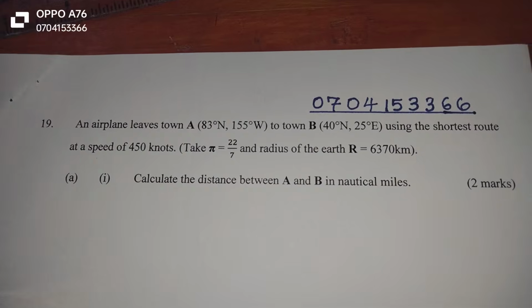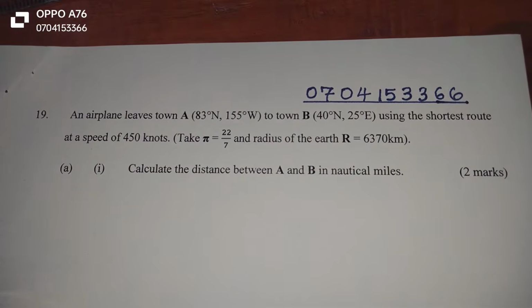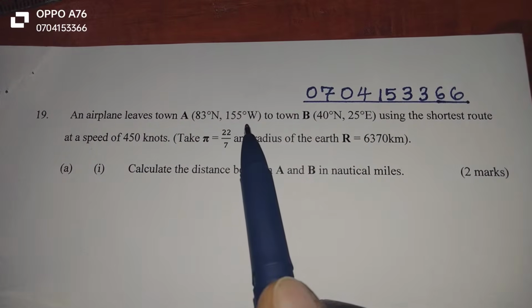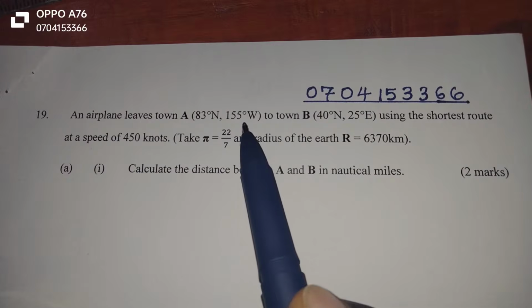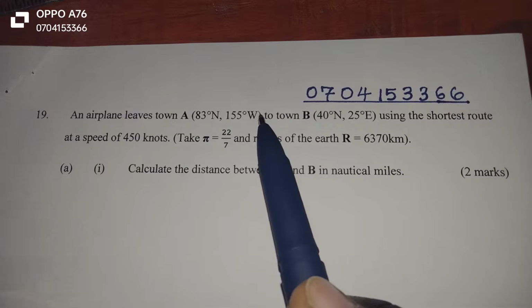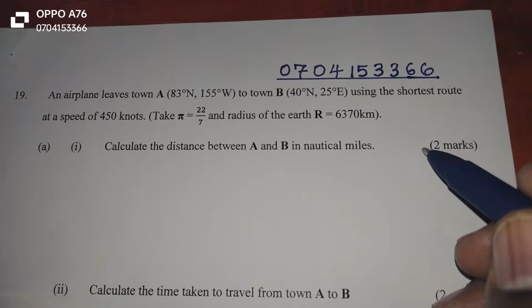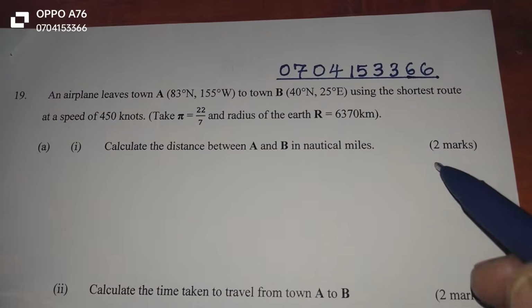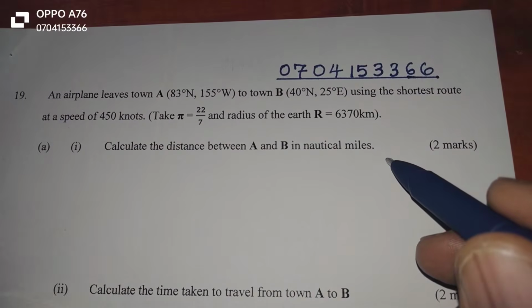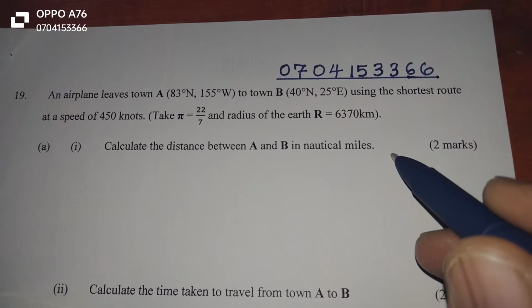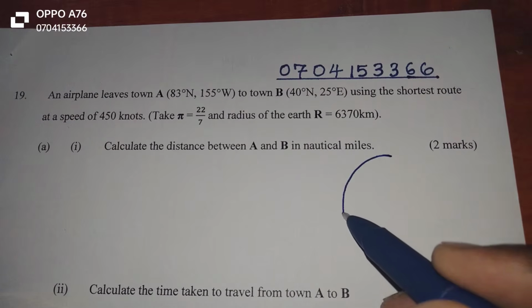Let us look at the solution of this question. I encourage my students to first of all begin by sketching the location of these places on the Earth's surface. So on my right-hand side of the working space, I'll come up with a simple sketch of how the places have been placed on the Earth's surface.